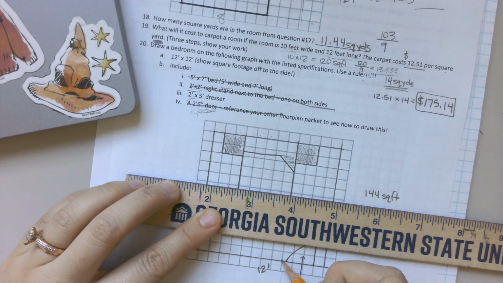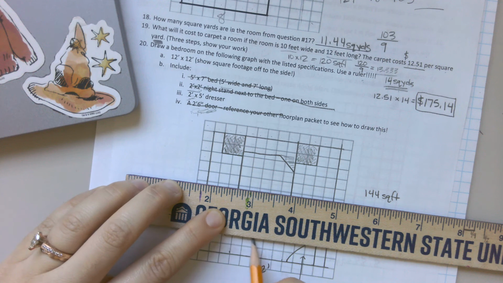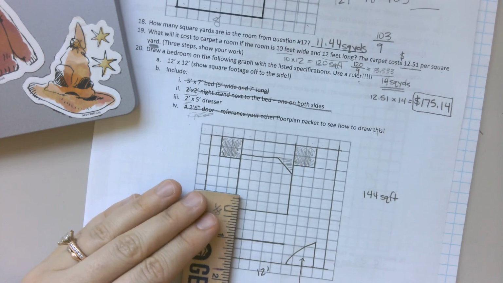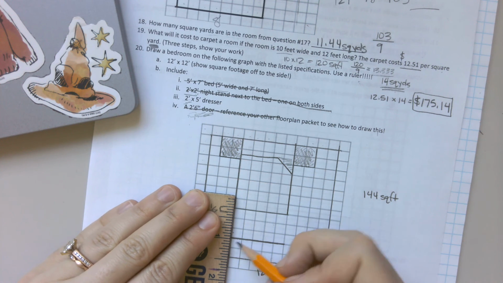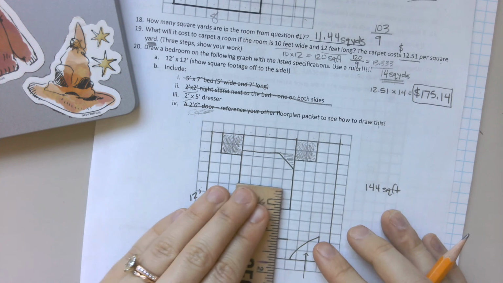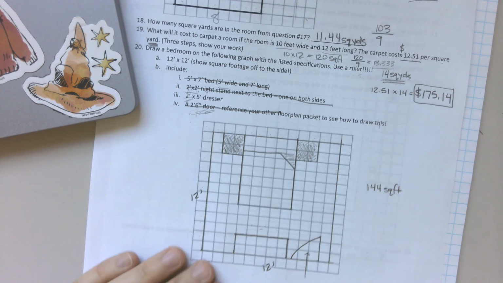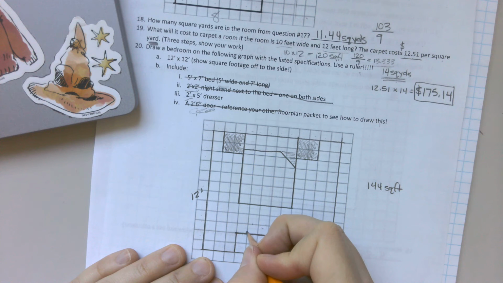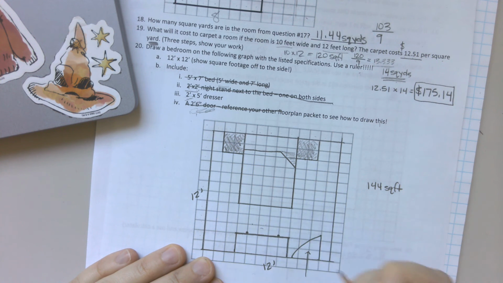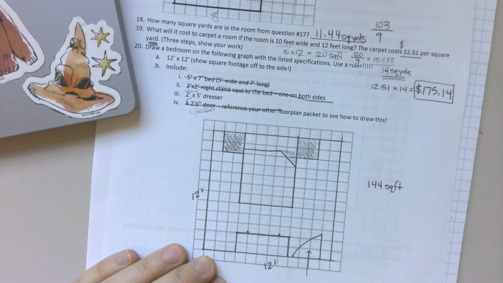So if I know I'm going to go from here, 1, 2, 3, 4, 5 to here, I'm going to go ahead and draw this line right there. Now I'm going to draw these lines going this way based on my marks. All right. And just for fun, I'm going to add in 2 little dots to show where the knobs might be. And maybe just a little bit of light shading just to show a little difference.